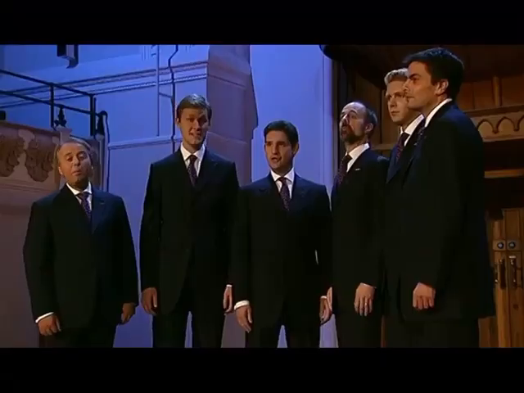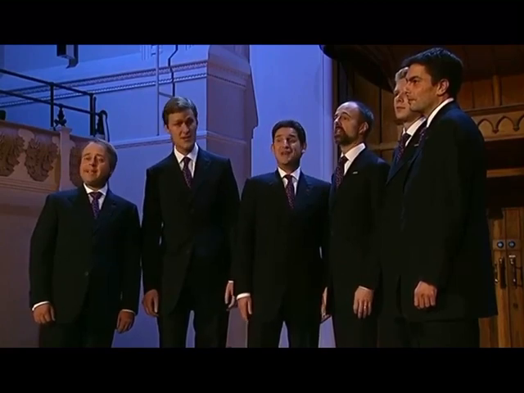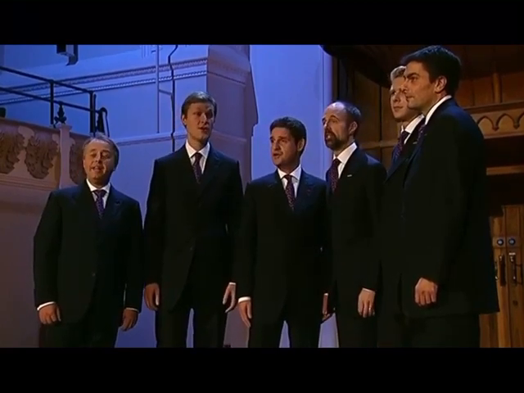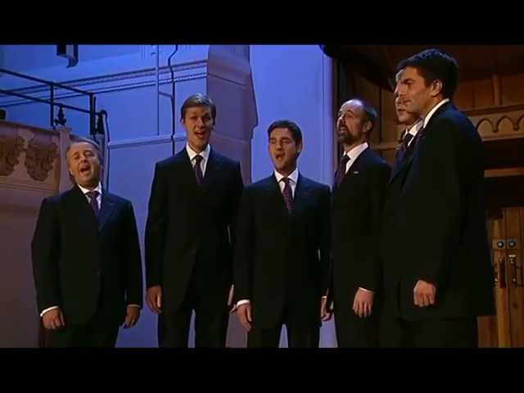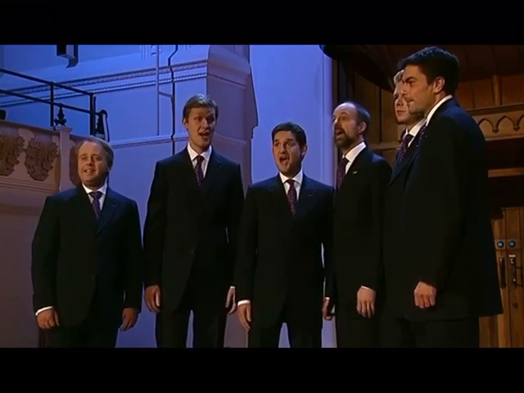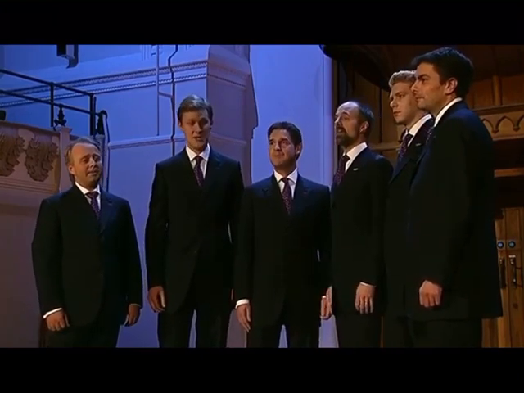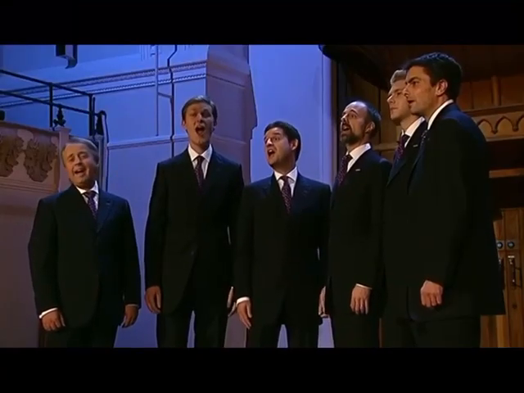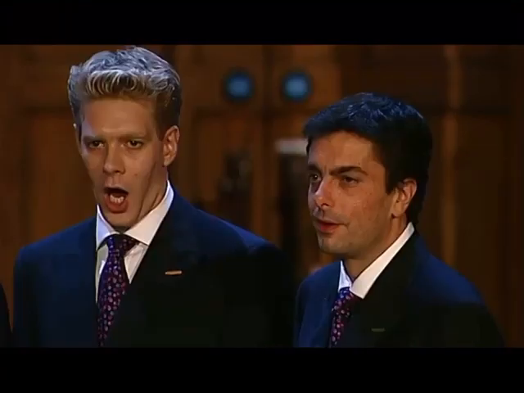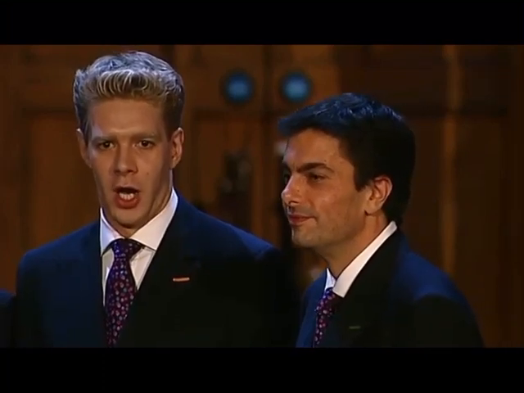Just want to point out a couple things. Of course, they're singing this from memory. There's no instrumental accompaniment. It's a cappella. So you have to be a pretty amazing singer to be able to sing in harmony with all these different lines happening at the same time, and to sing in tune.